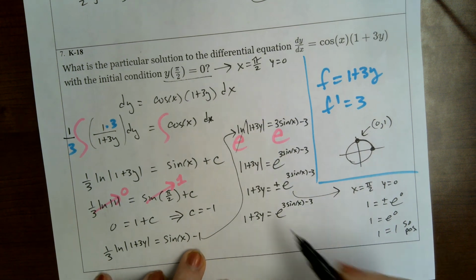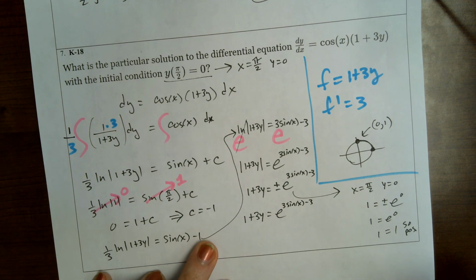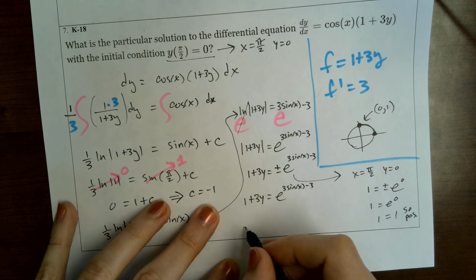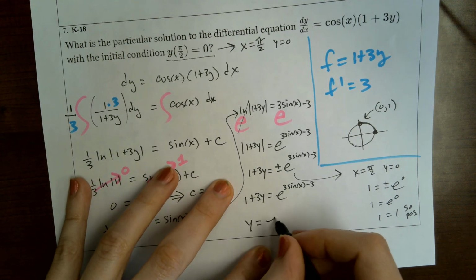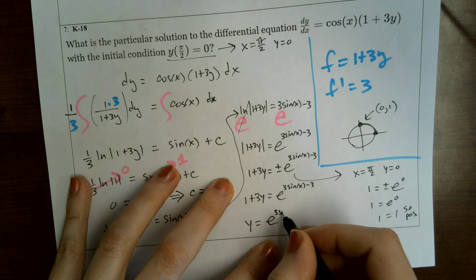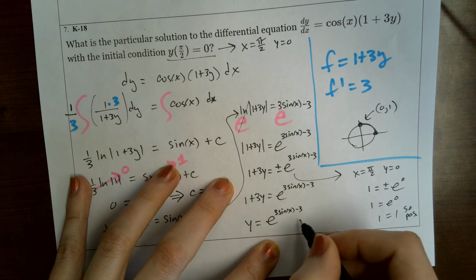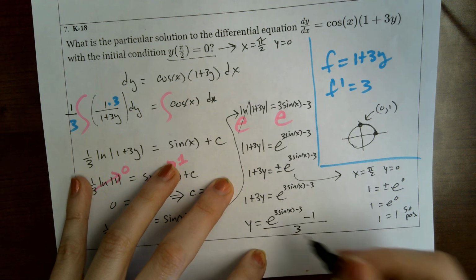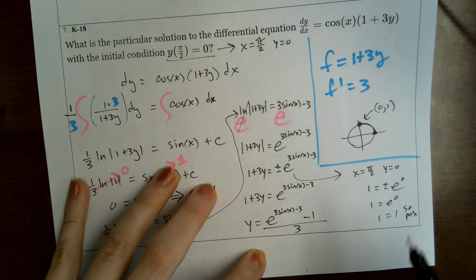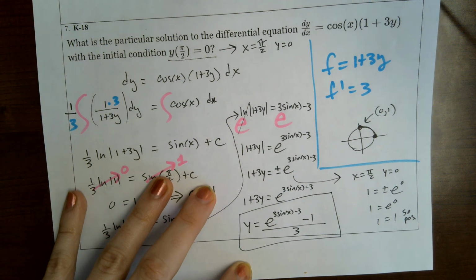And then I can subtract 1 from both sides and then divide both sides by 3. So y is e to that minus 1, all over 3. Okay, guys, that is it.